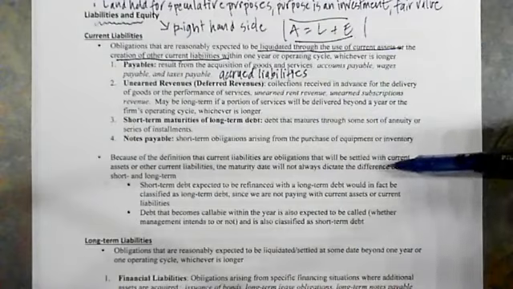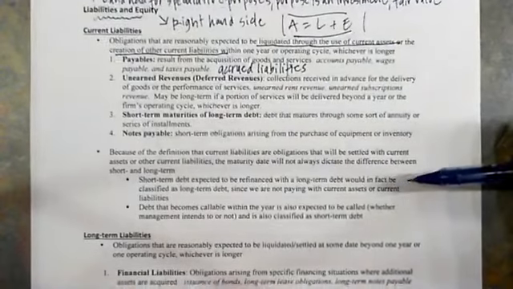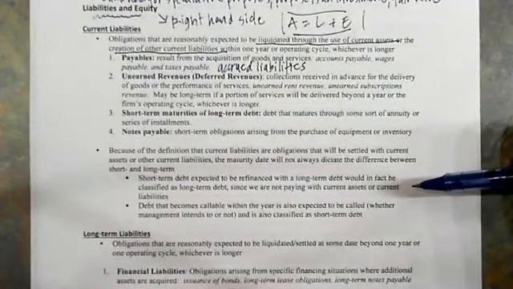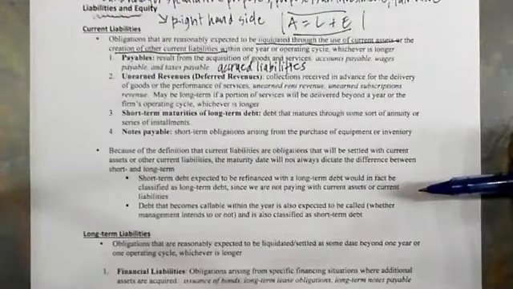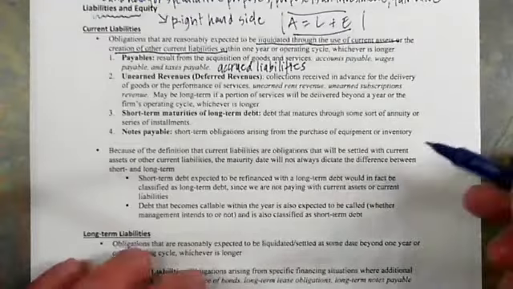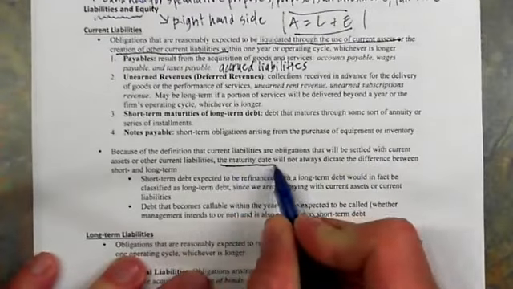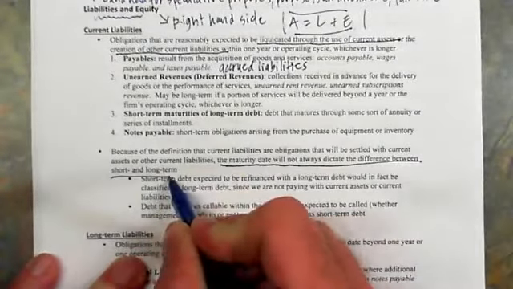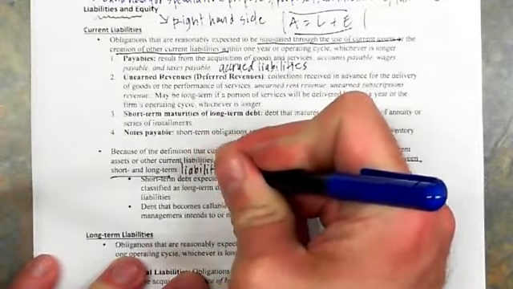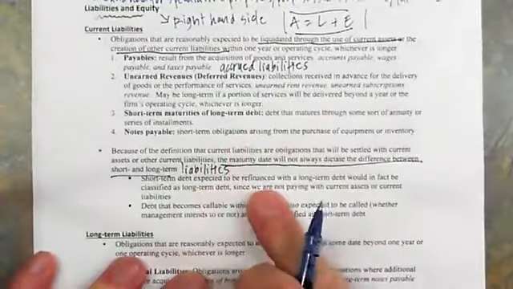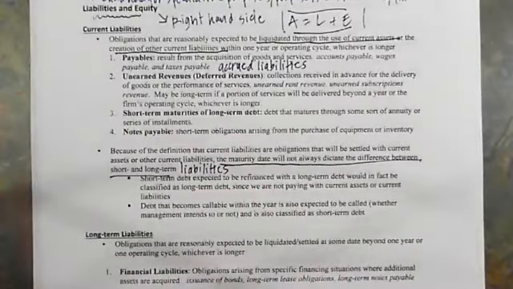And again, returning to this idea of a current liability as something that we are either going to liquidate with a current asset or the creation of another current liability, we need to recognize that the maturity date will not always dictate the difference between short and long-term liabilities. So I will give you an example. Short-term debt that's going to be refinanced with long-term debt would be classified as long-term debt.